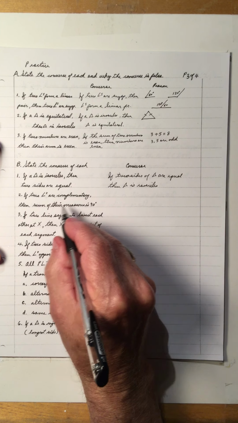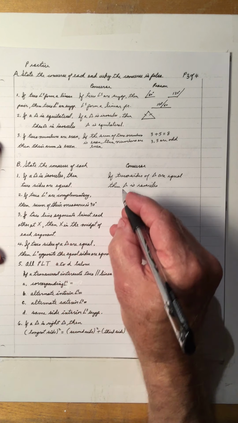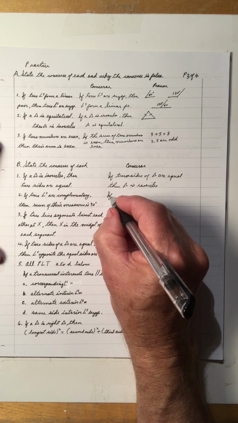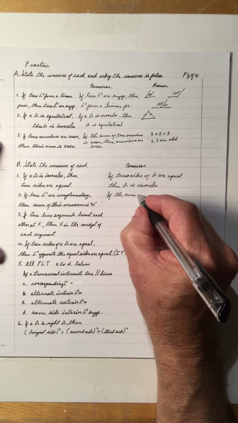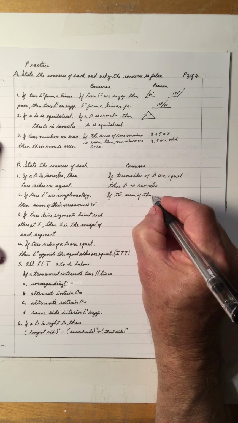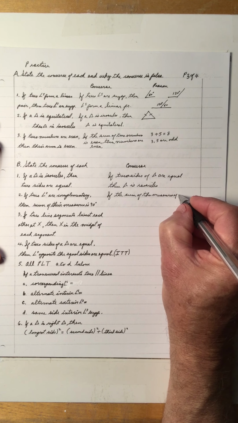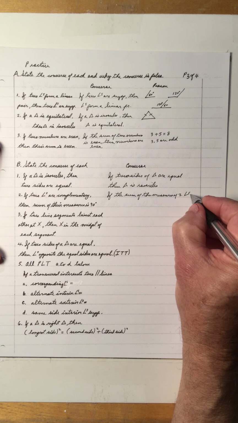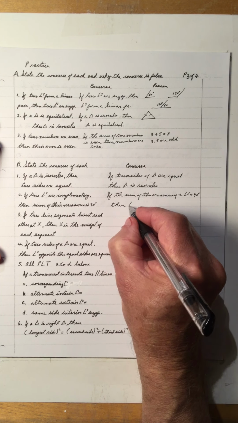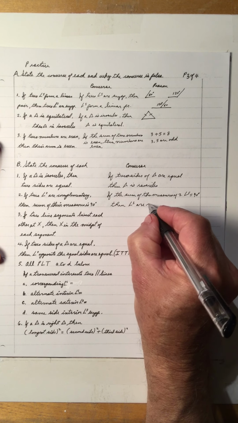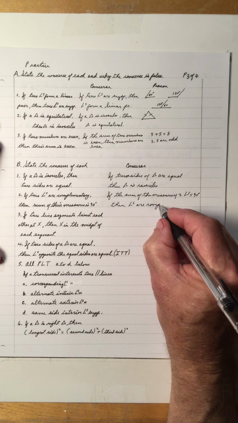If two angles are complementary, the sum of the measures is 90. The converse: if the sum of the measures of two angles equals 90 degrees, then the angles are complementary. I just write down complementary.